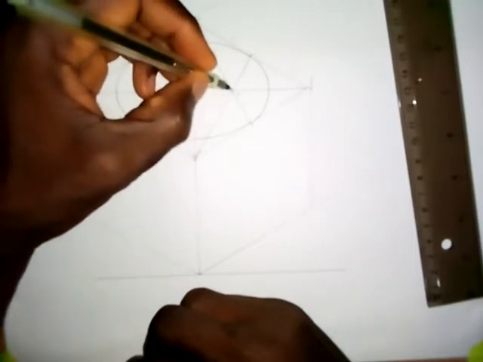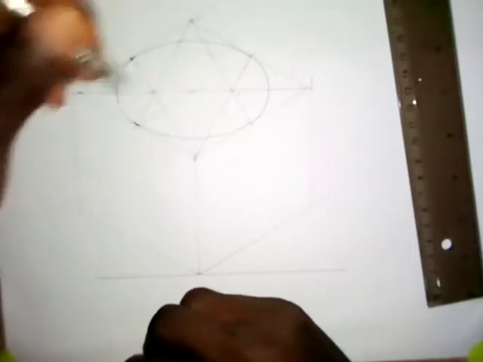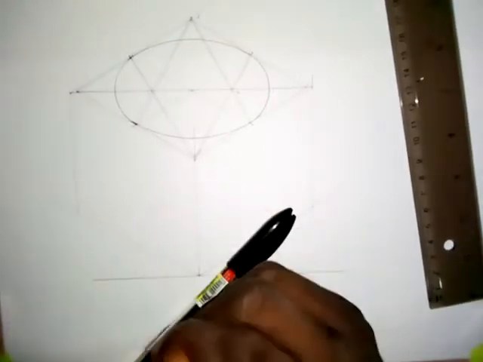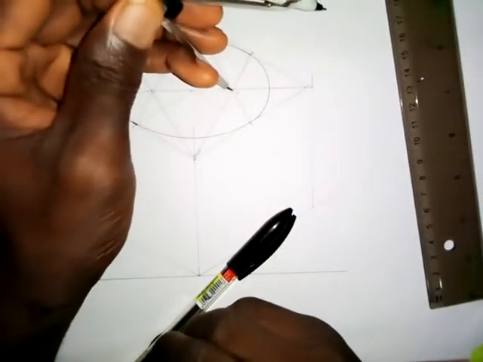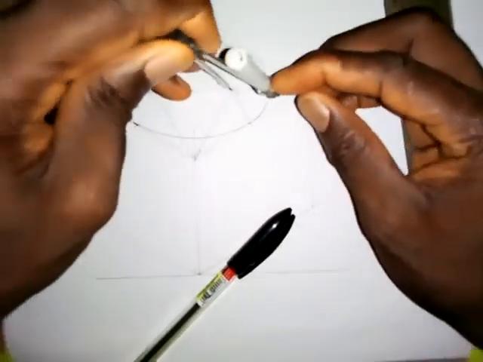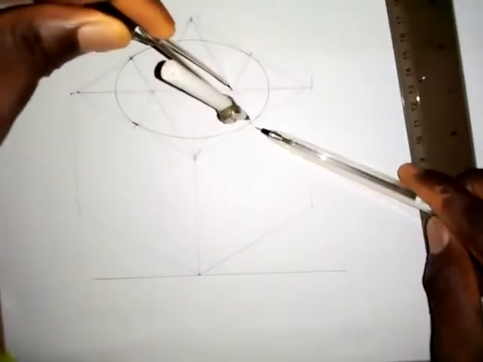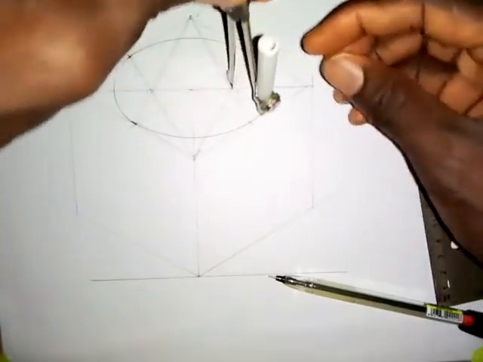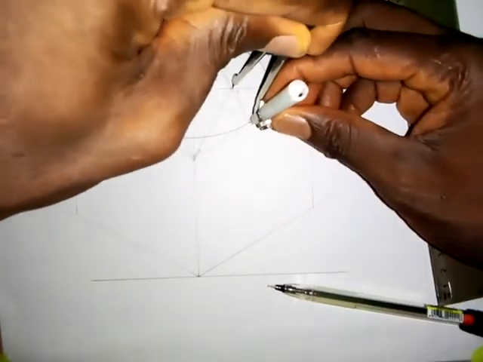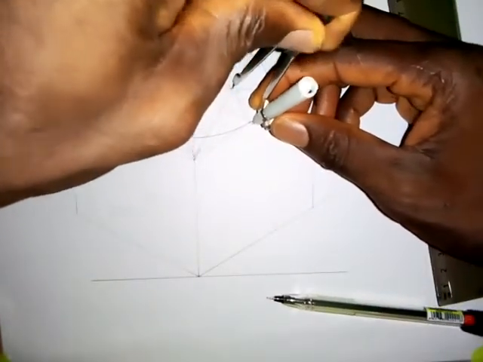Put your compass at this point 2. Extend it to this point on the external square.